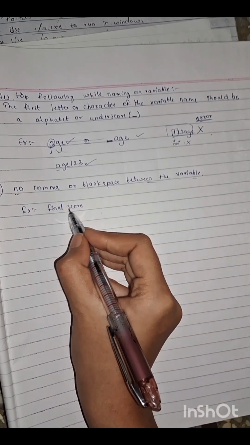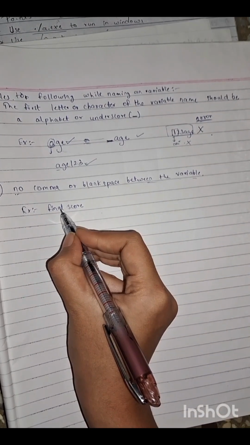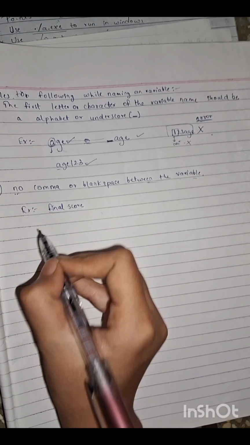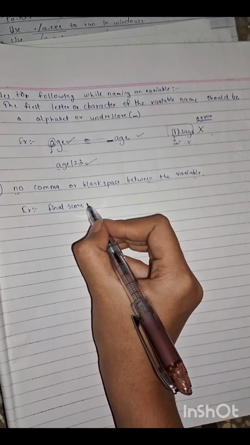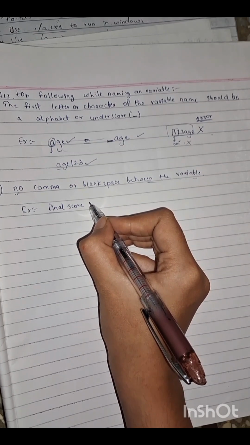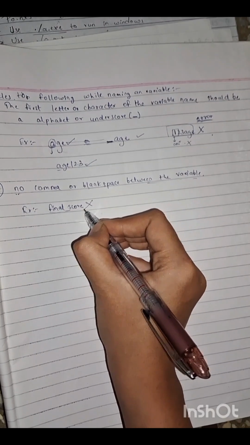Here I gave a blank space between these two words, so the compiler will give an error because I left a blank space.